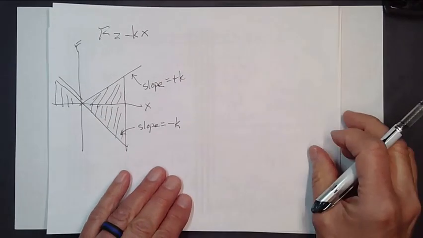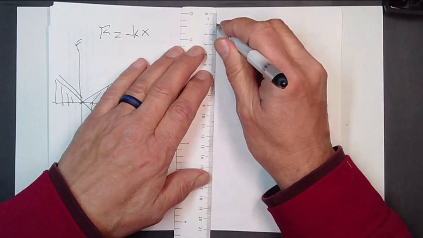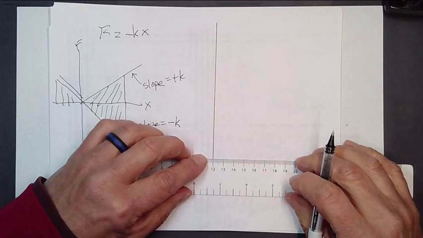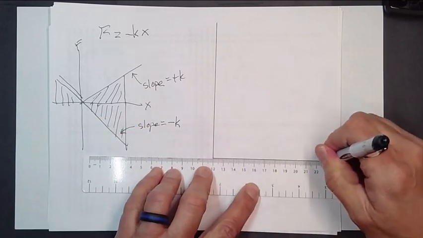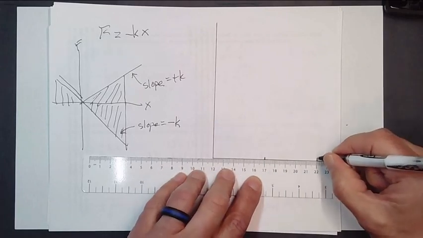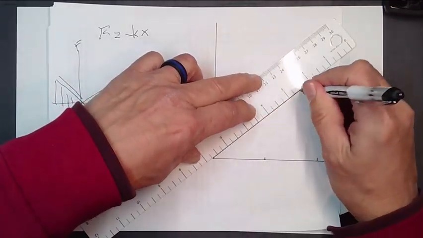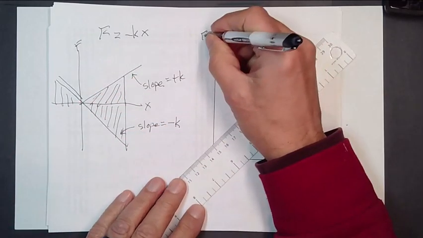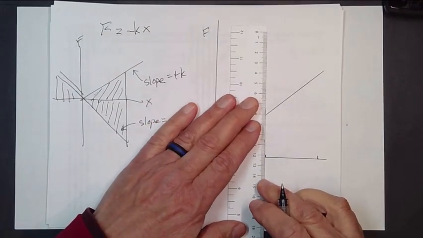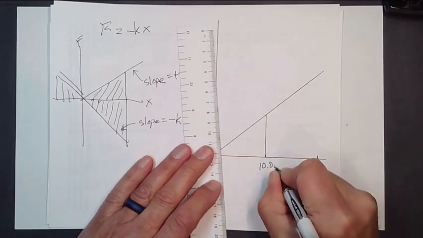Come back to this sheet of paper here. I'm just going to make a fairly accurate graph in this case, more accurate than most of mine are. Usually I just sketch them very quickly. This will be the force exerted by the spring, and this is going to represent the 10.0 centimeters.